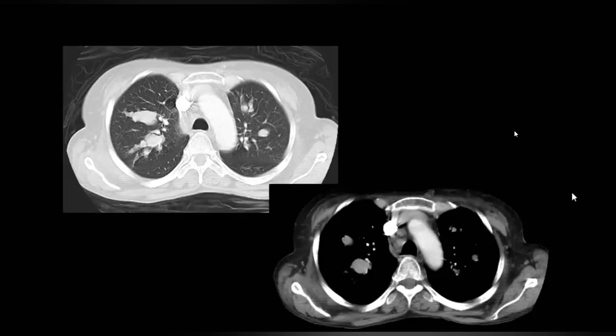So what makes you confident it is ABPA? Give me two things. First, the adjacent lung parenchyma appears to be normal. I cannot appreciate any other bronchiectasis. Secondly, the location. It is involving the upper zones and the upper lobes of the lung.